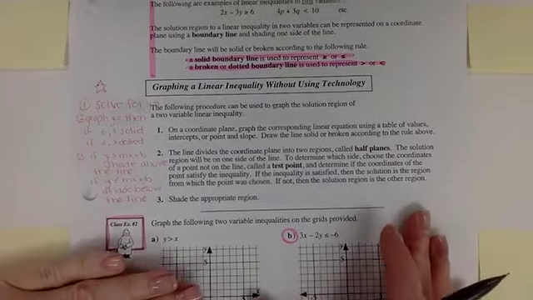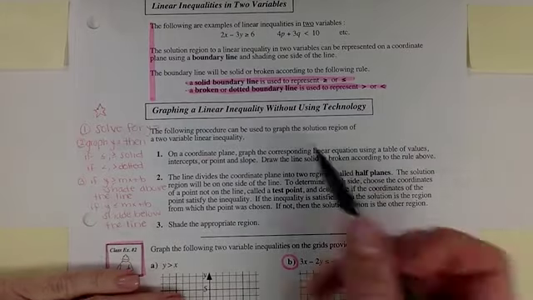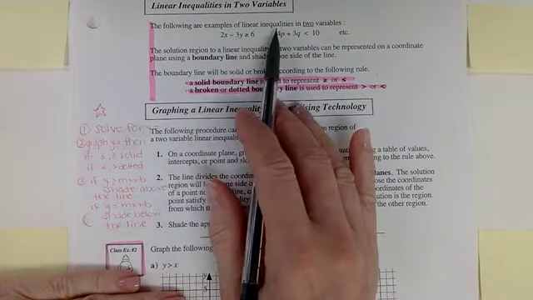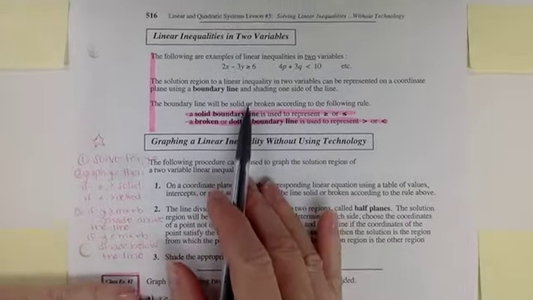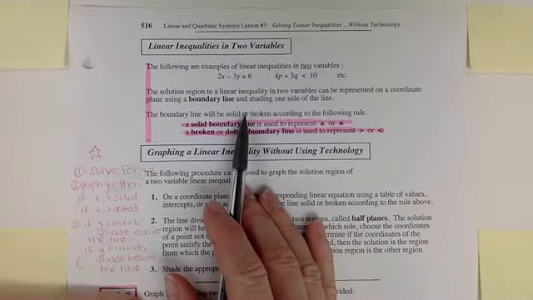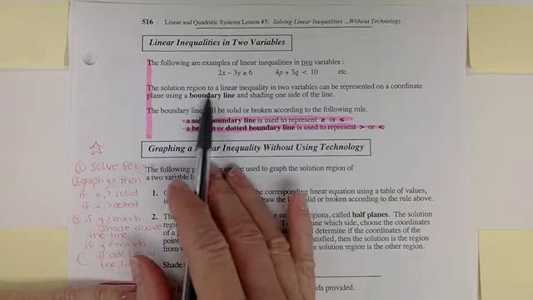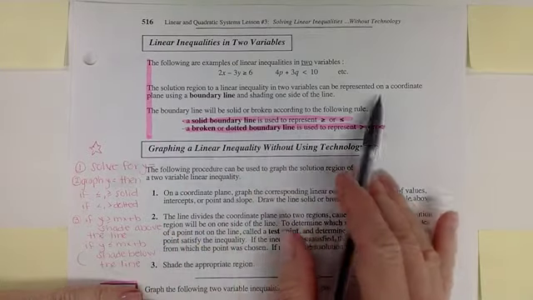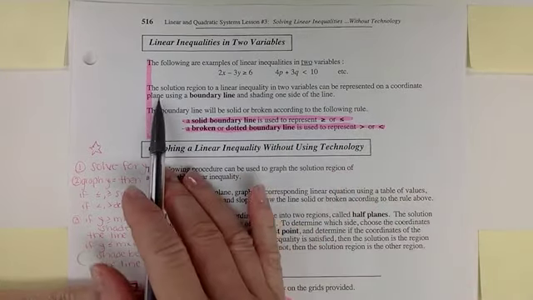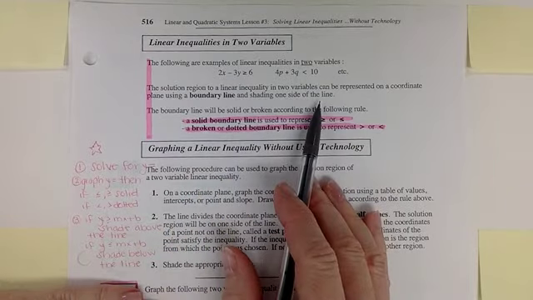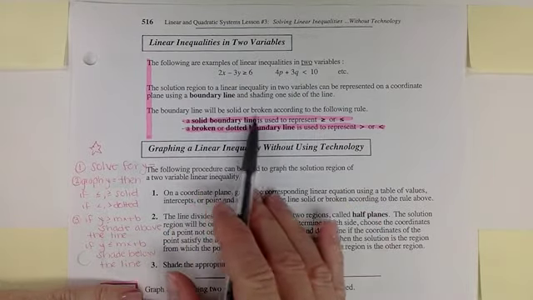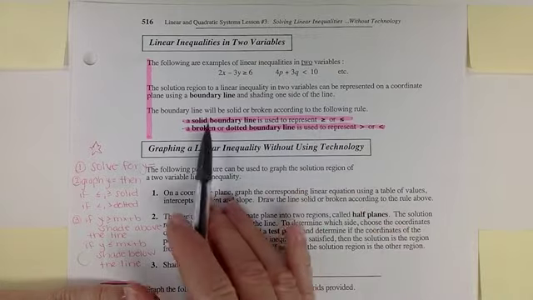Now we're going to get lines. So the following are examples of linear inequalities in two variables. So equations of lines is what they're saying. Whoa, did you see that? Okay, here we go. The solution boundary to a linear inequality in two variables can be represented on a coordinate plane, in other words, a graph, using a boundary line and shading one side of the line. So the boundary line will be solid or broken according to the following rule.